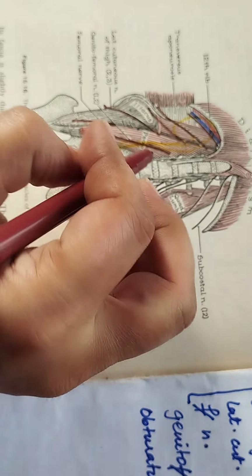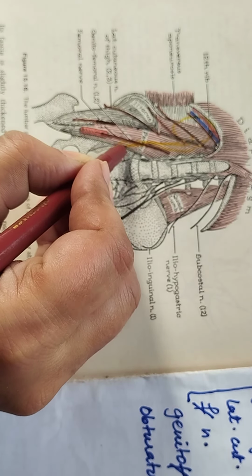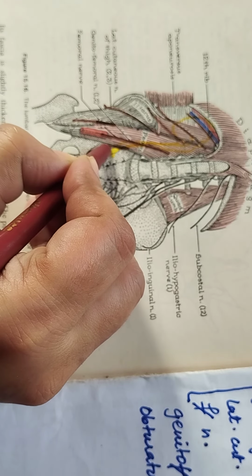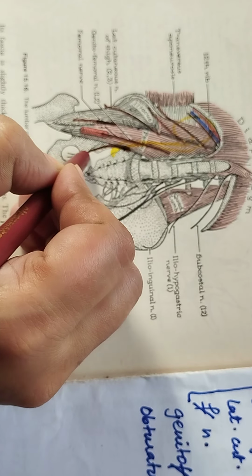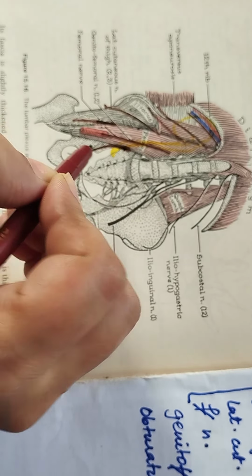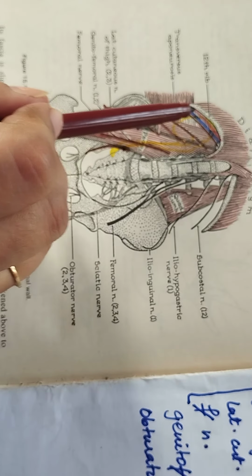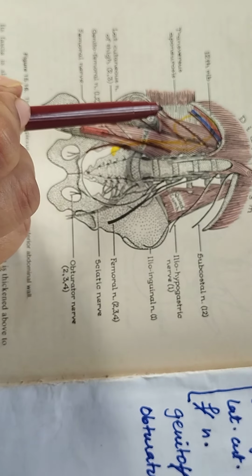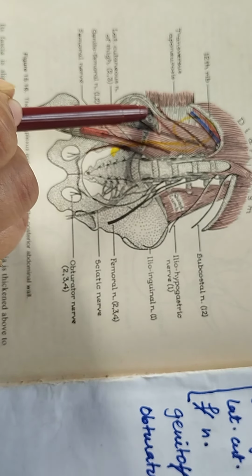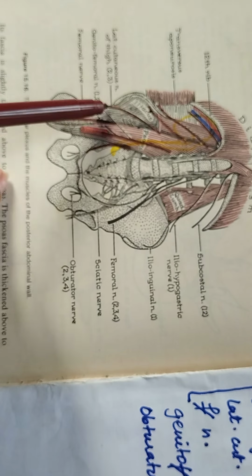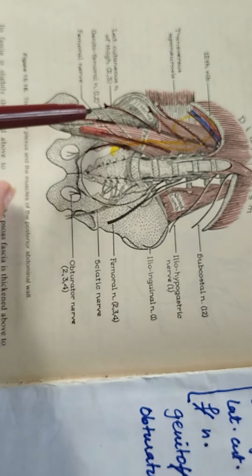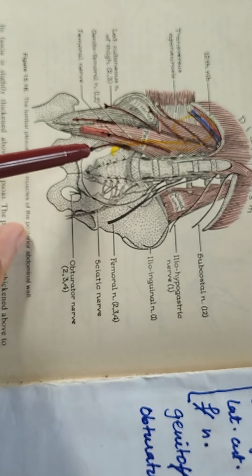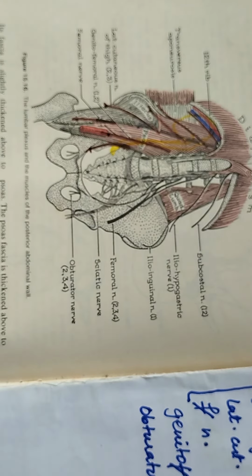And if you have to look for the obturator nerve, you will look along the medial border of the psoas major. You will find a thick nerve lying there, that will be the obturator nerve. Remember, when you are identifying the structures on the right side, you have to name them like right subcostal vessels and nerve, right iliohypogastric, right ilioinguinal, right lateral cutaneous nerve of thigh, right femoral nerve, right genitofemoral nerve, and the right obturator nerve.